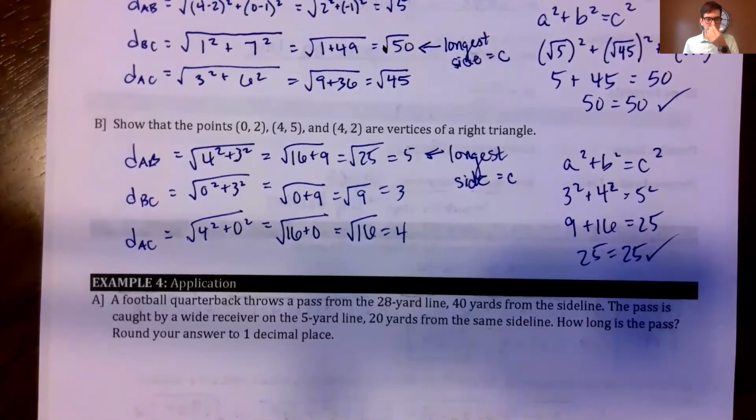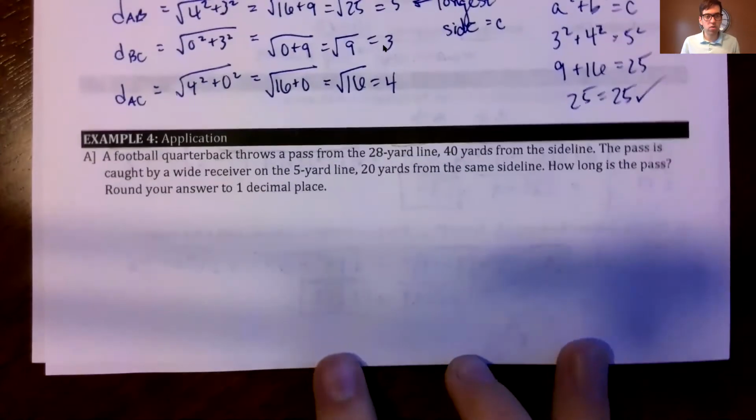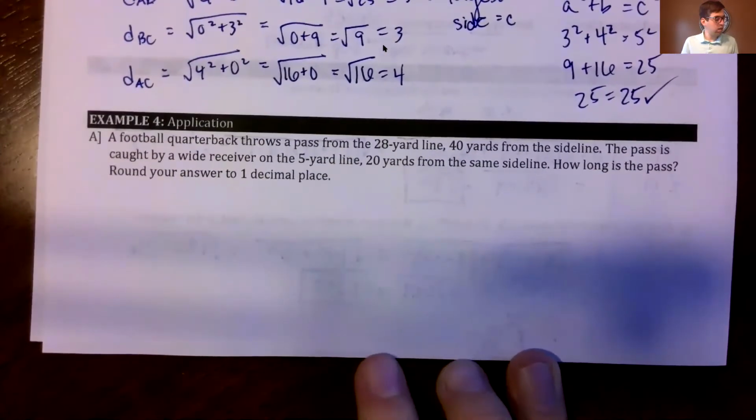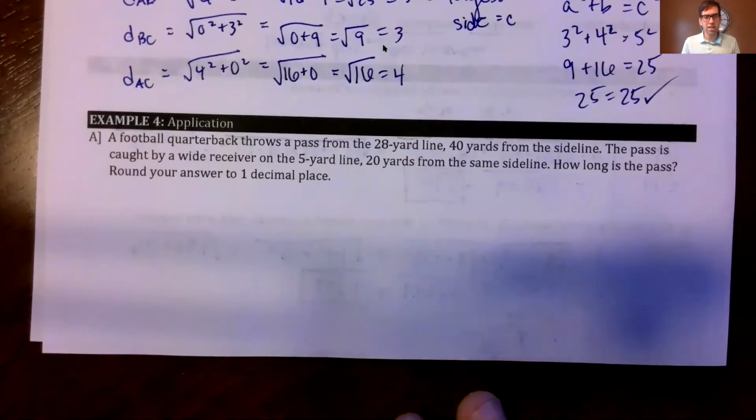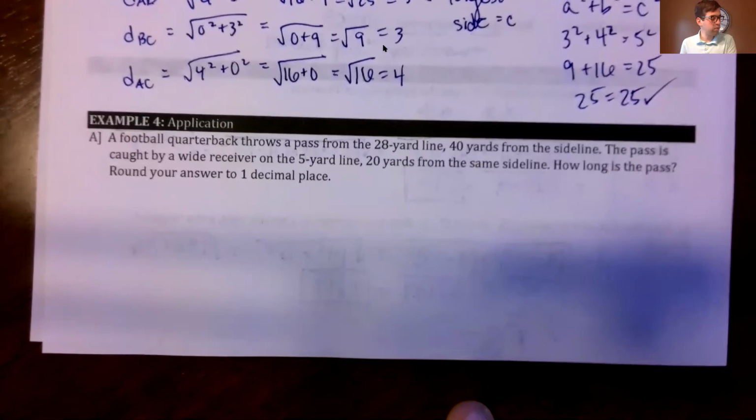All right, so let's take a look at example 4, an application question. Football quarterback throws a pass from the 28-yard line, 40 yards from the sideline. Pass is caught by a wide receiver on the 5-yard line, 20 yards from the same sideline. How long is the pass? Round your answer to one decimal place.